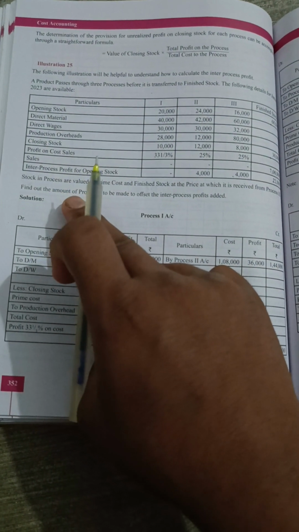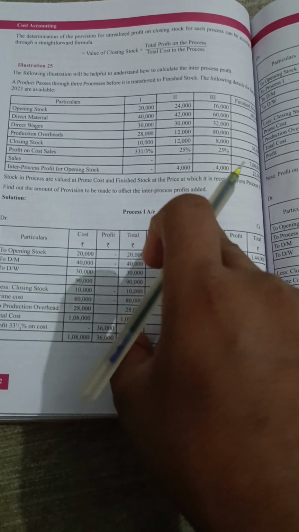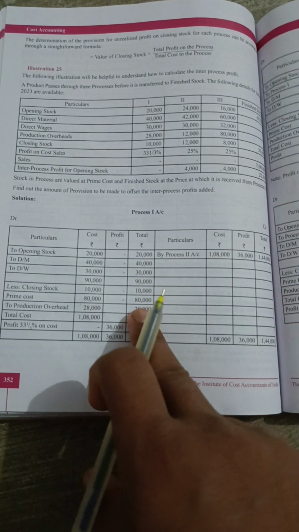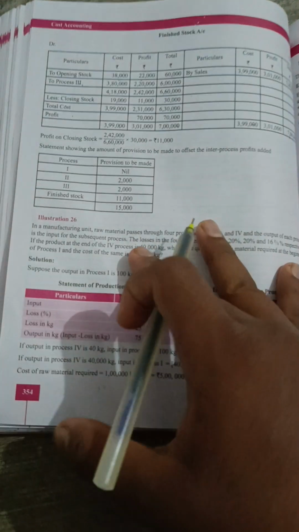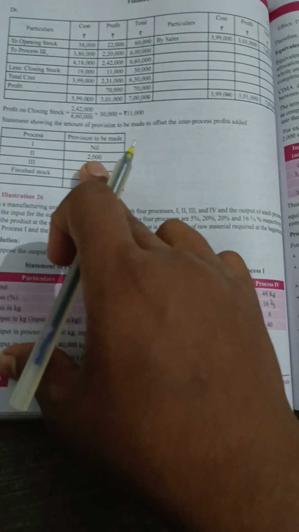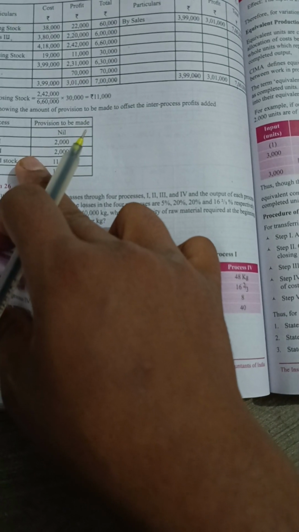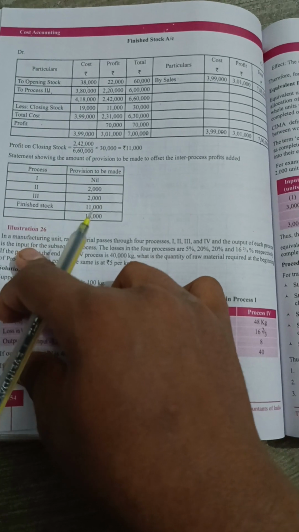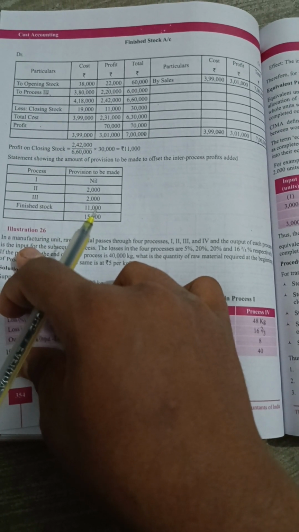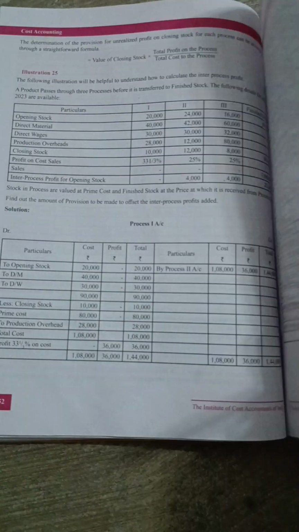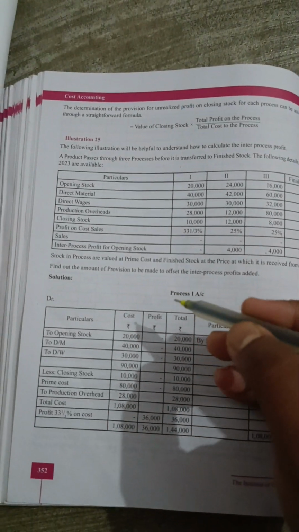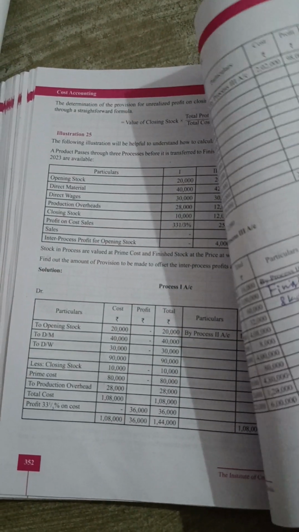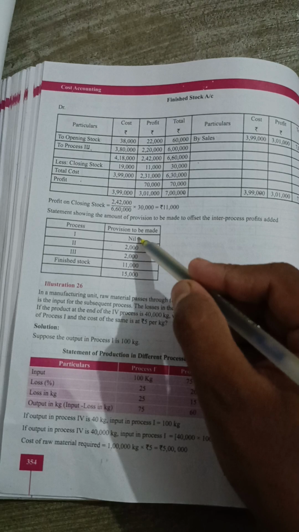Here we will be asked to find out the provision to be made to offset the inter-process profit added. We just have to add the amount of provision to be made to offset the inter-process profits added. We just have to add the process. So here we can see the profit is nil. That's why the provision to be made is nil.